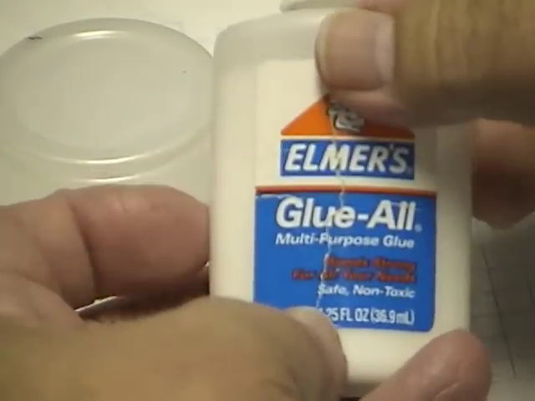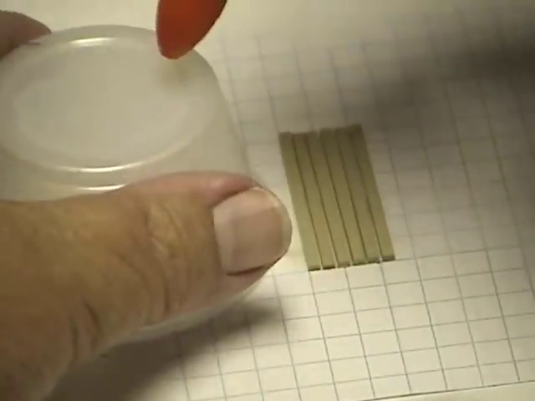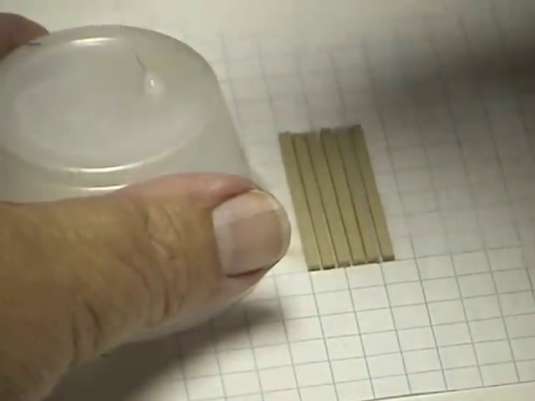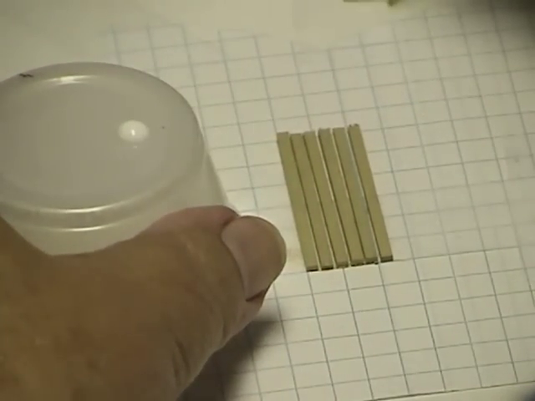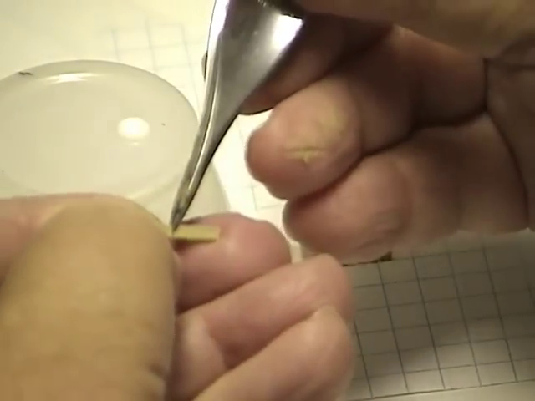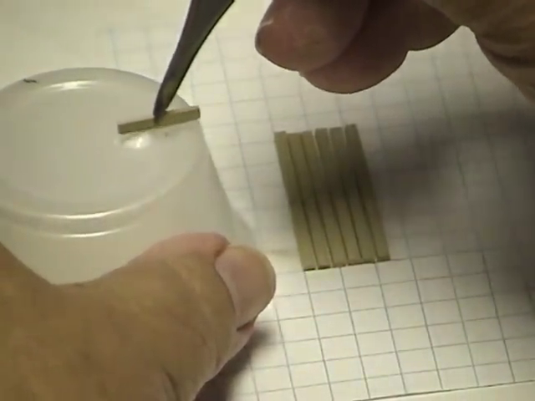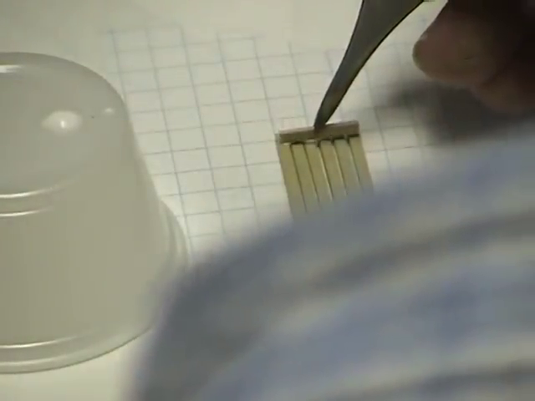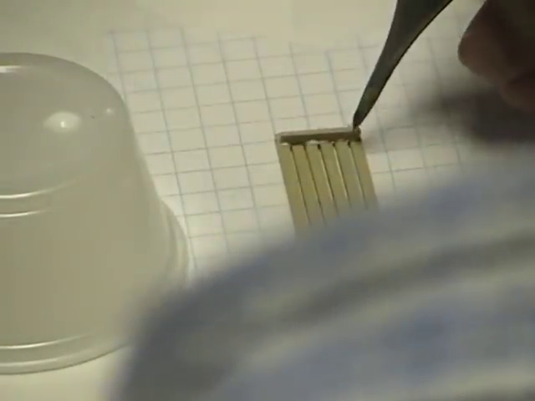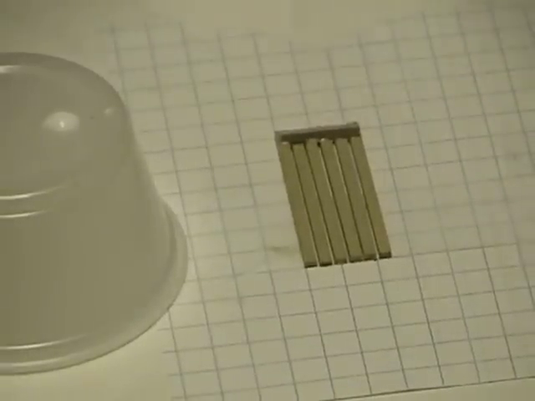The next part I'm going to do is some gluing using Elmer's glue, and we're going to glue the supports for the tabletop. These supports are cut from 2x4 again. These are the exact length from left to right for the tabletop. Put a tiny amount of glue on there. One thing nice about Elmer's is it works very well. You can use a very tiny amount and it works great. So we're going to put this about 2 scale inches from the top. Just want to get it lined up just right.